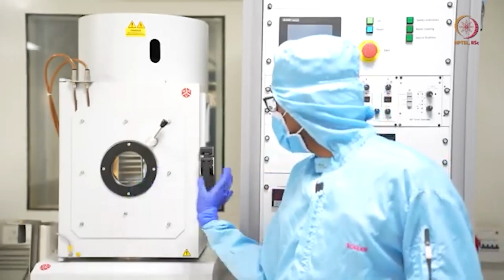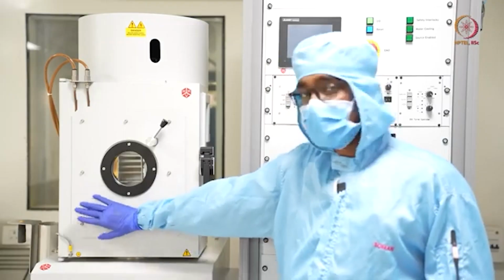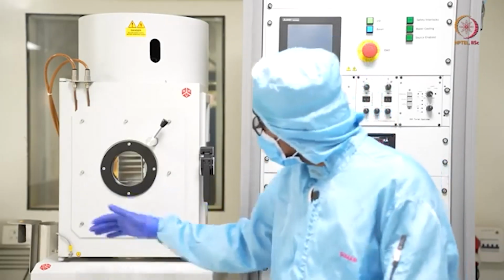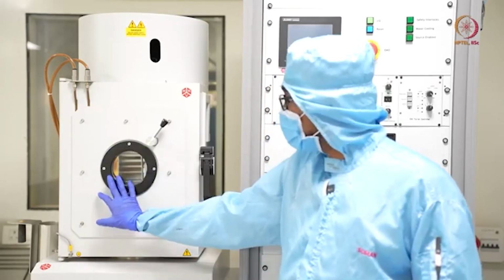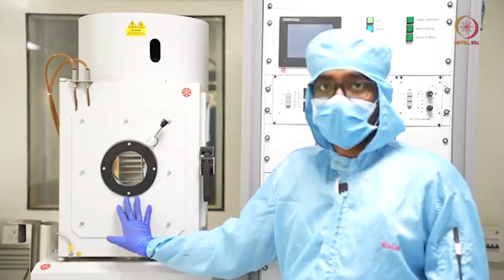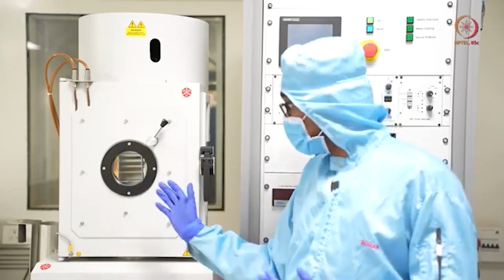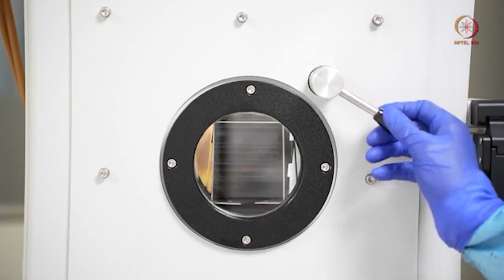So this is the chamber of this tool. When we open the chamber, we will see that the front side has the electron beam evaporation setup, and the back side has the thermal evaporation setup. When deposition is going on, the chamber will be under vacuum, so we are not allowed to open it. At that time we can just open this viewport and see what is going on inside.